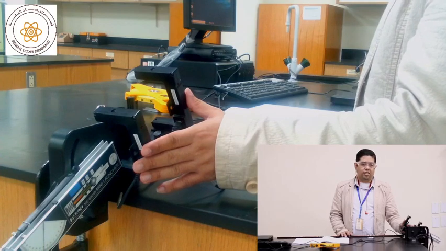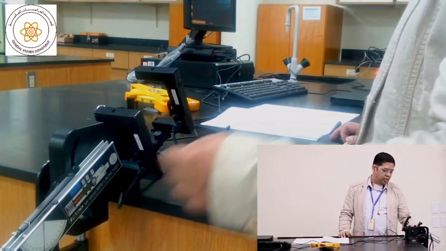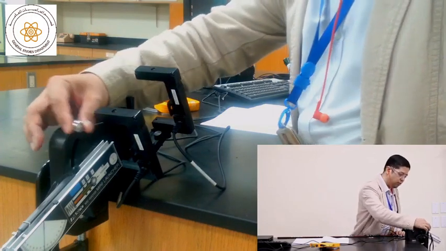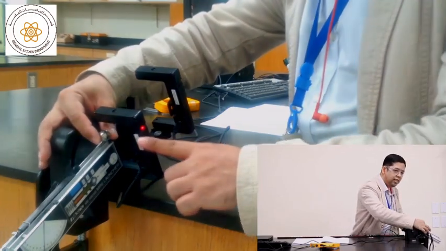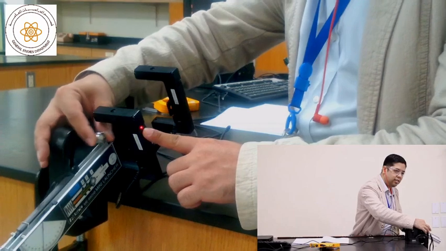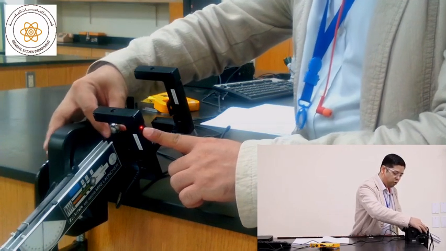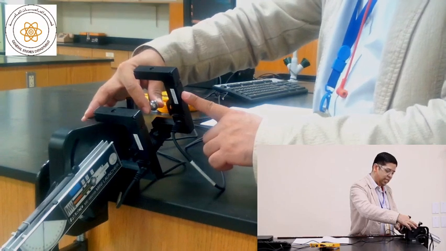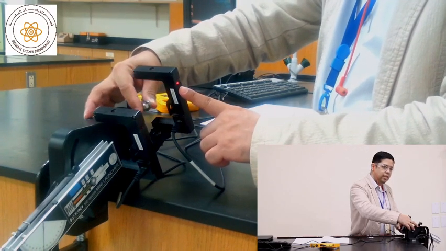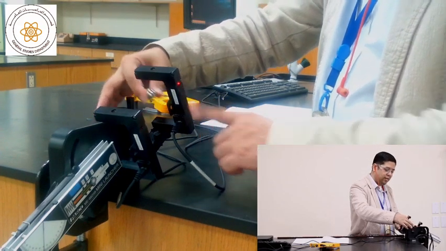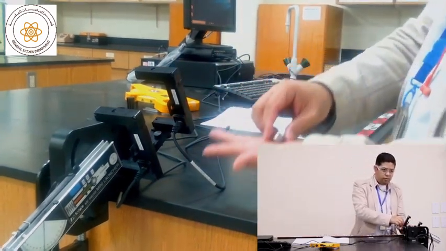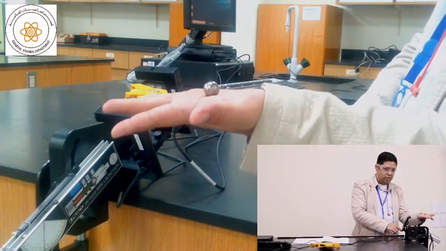In front of the projectile launcher, we have two photo gates. The first photo gate will detect the projectile as it passes through, and it's indicated by this light. And then as the projectile passes through the second photo gate, it will be detected as indicated by this light here.